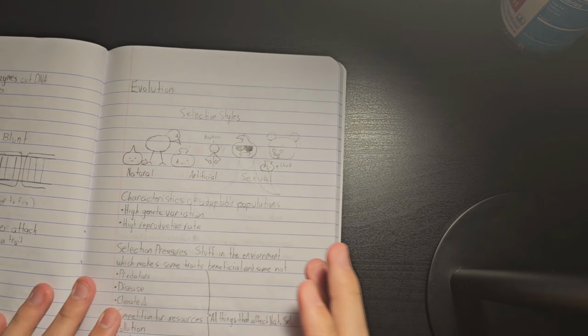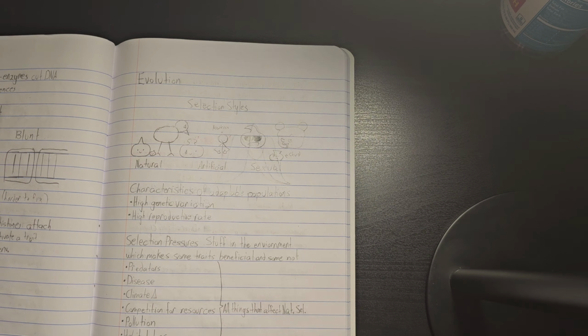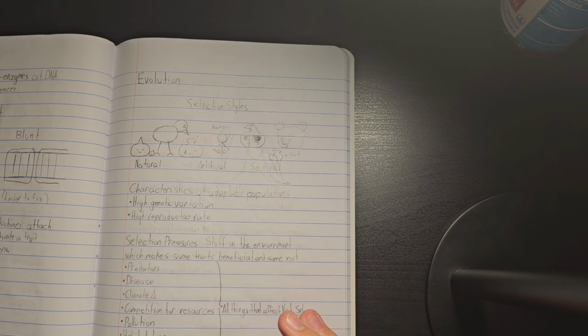So last time we talked about DNA, and we're going to start off with evolution this time. We talked about, in Hardy-Weinberg equilibrium, the idea of selection pressures and natural selection. And there are 3 selection styles when it comes to how traits are passed on. There's natural selection.